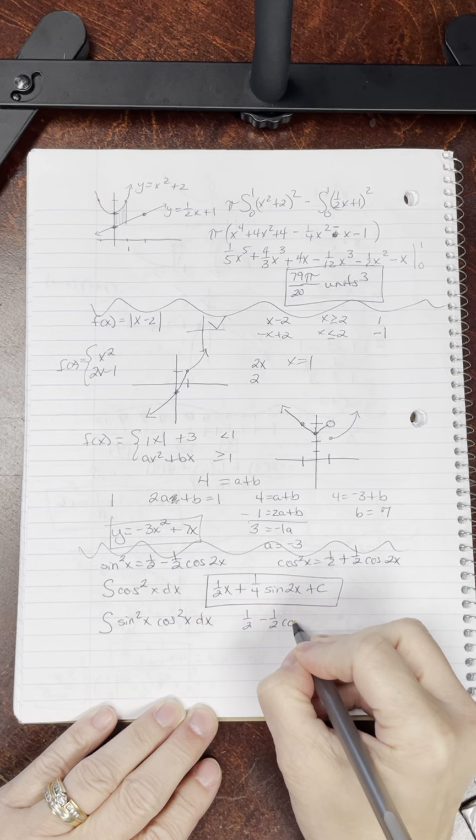That keeps our fourth minus an eighth minus an eighth cosine of 2x when I've distributed. That still has the dx at the end, and we're still trying to integrate that. Now we've got a fourth and an eighth that can go together, with a common denominator of 8, so 1/8 minus the 1/8, and then that cosine of 2x.